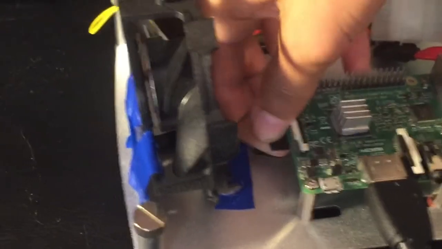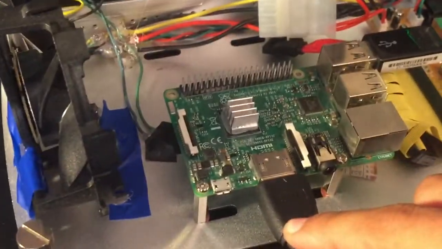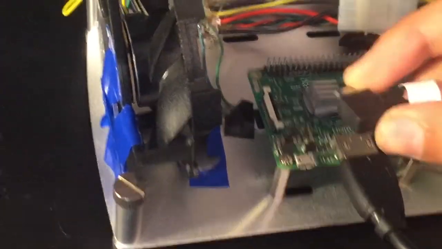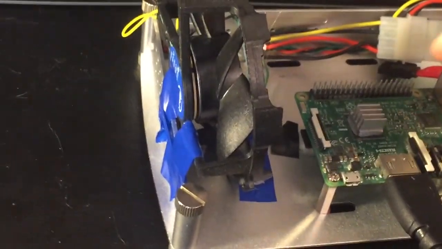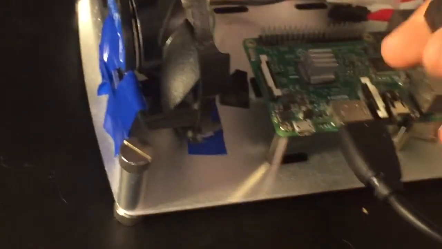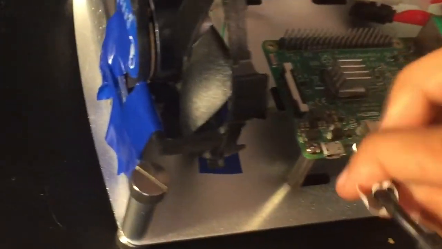Slide it into the slot, and I have my HDMI here, wireless keyboard and mouse there, so that should be pretty much everything. So let me go ahead and rotate this cable. Oops, not too good with just one hand.